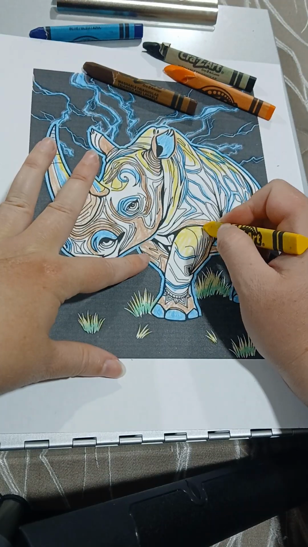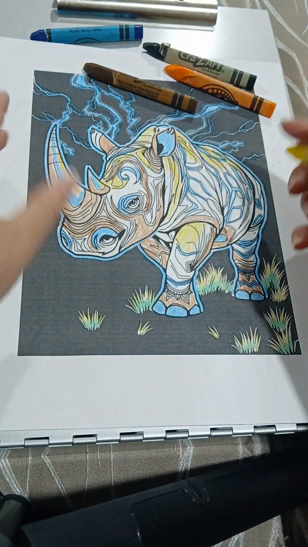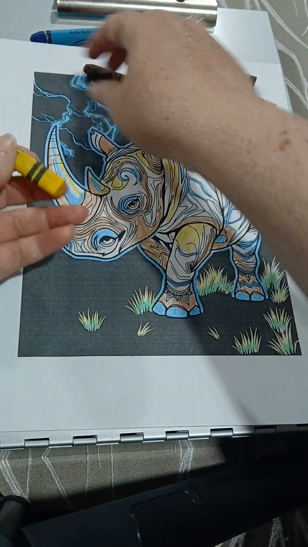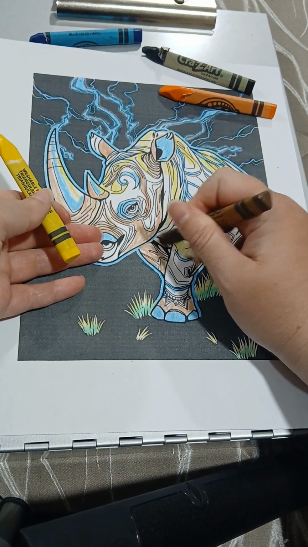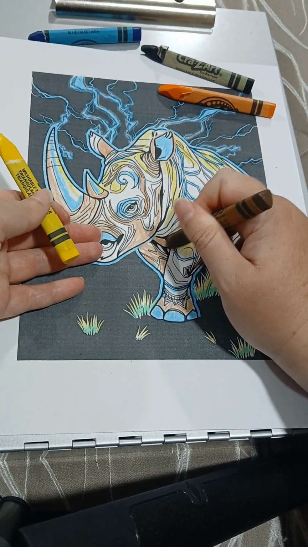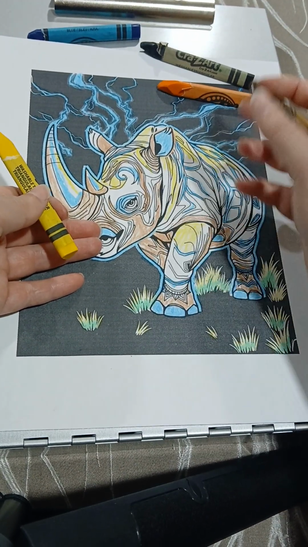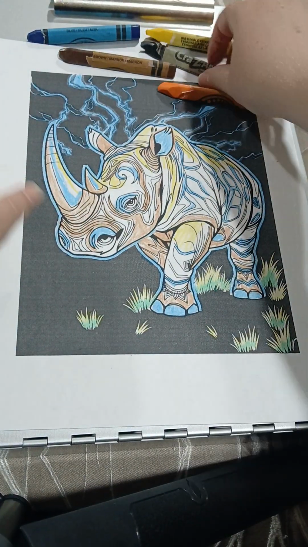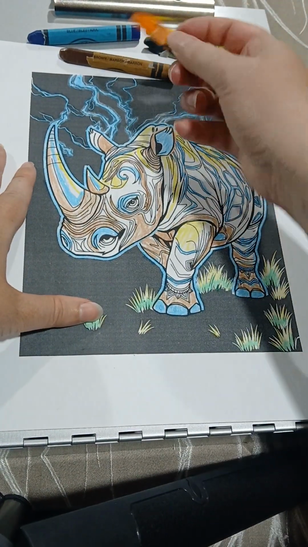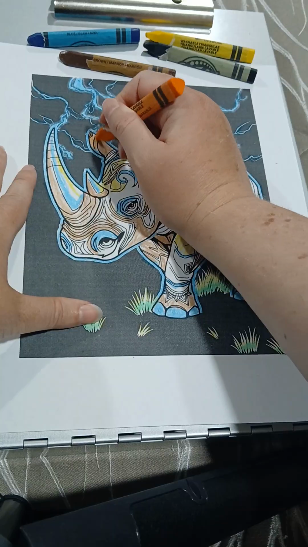This here, because his leg is kind of raised up here. Let's see, this looks like a good place for brown right here. Okay, now orange, what we've all been waiting for.